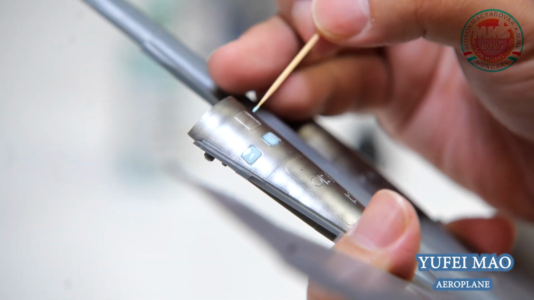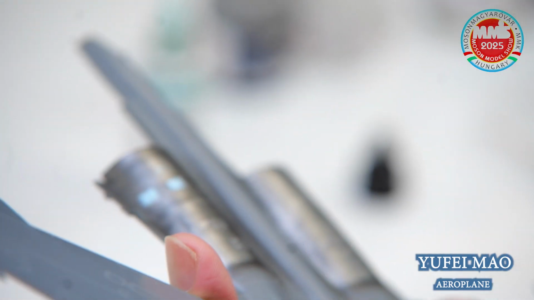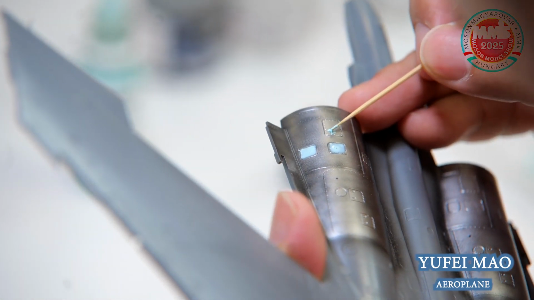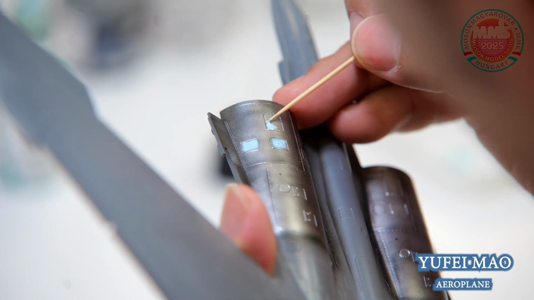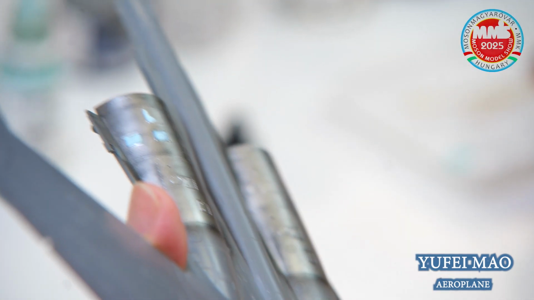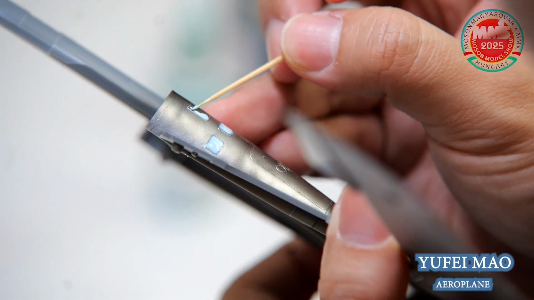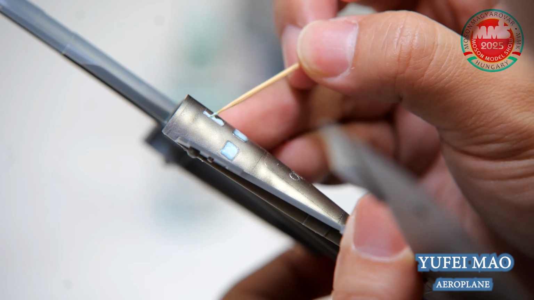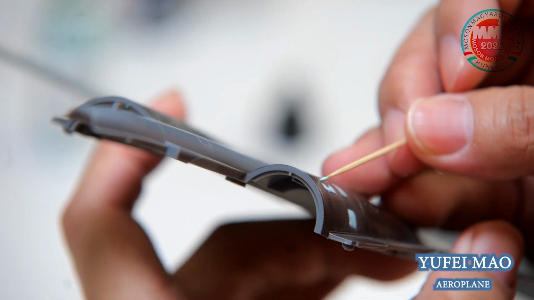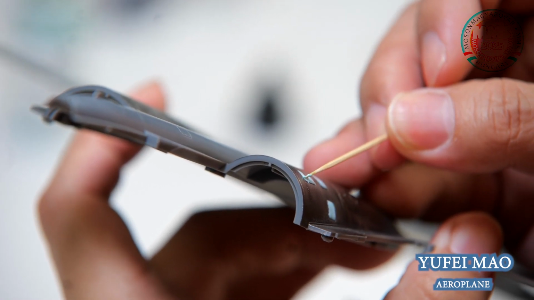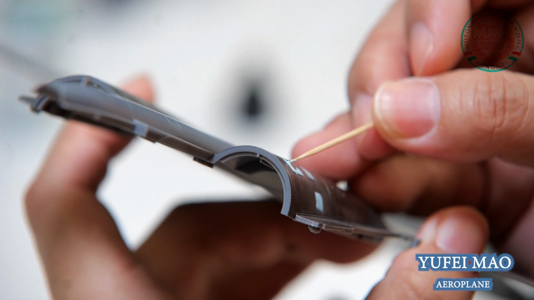Well, as you know, you can find some pre-cut masking tape for aircraft nowadays. It's very convenient, and I really recommend you prepare those pre-cut masking tapes. It will save a lot of time and is processed very accurately.